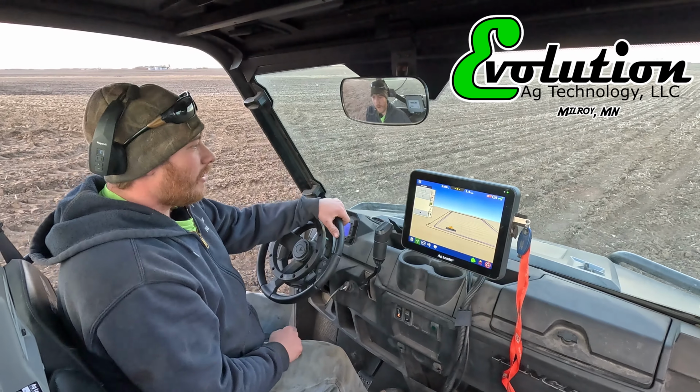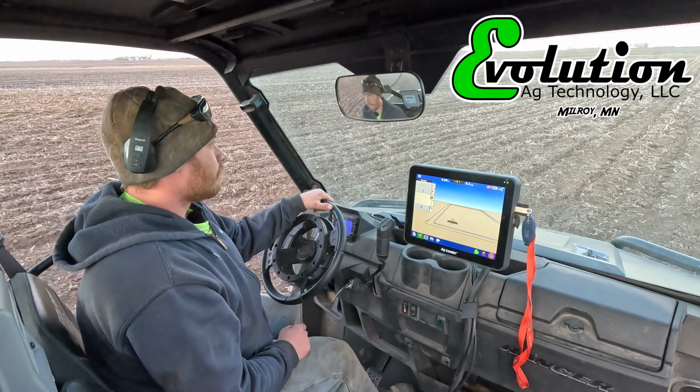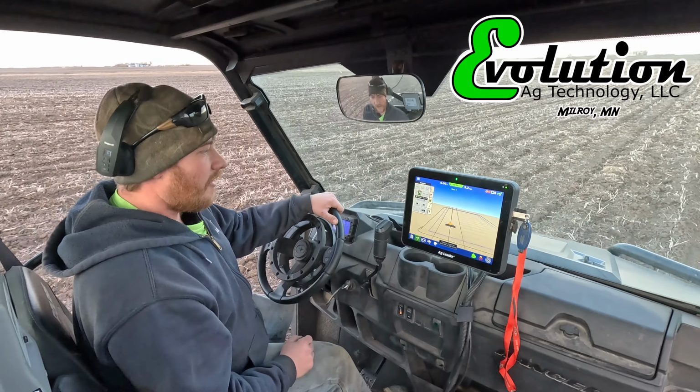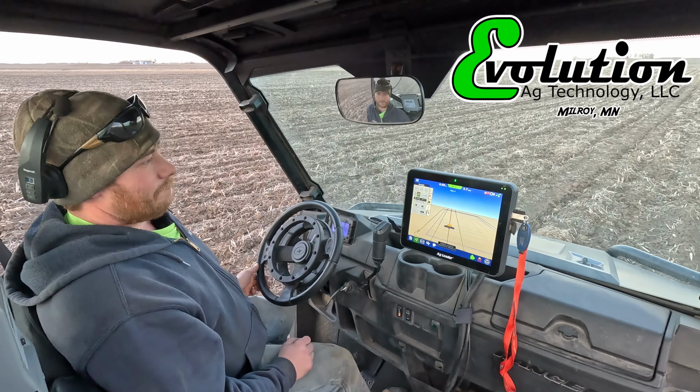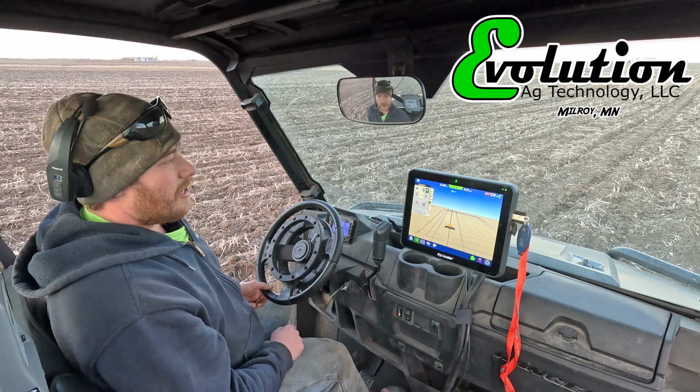I'm going to set my A point, and I'll set my B point. So now I have my straight A-B line. The next thing I'm going to do is come down here to TurnPath and turn this feature on.